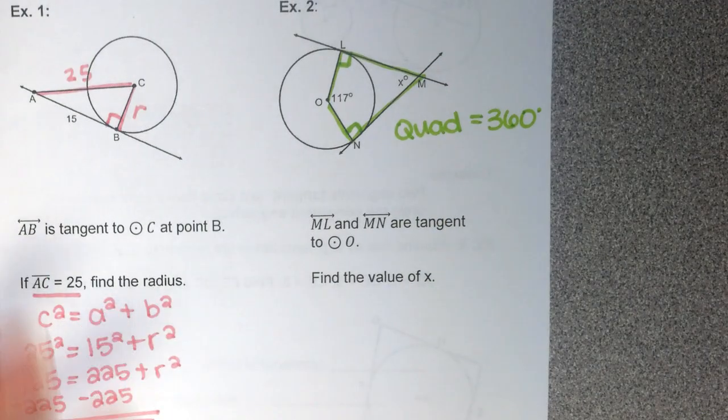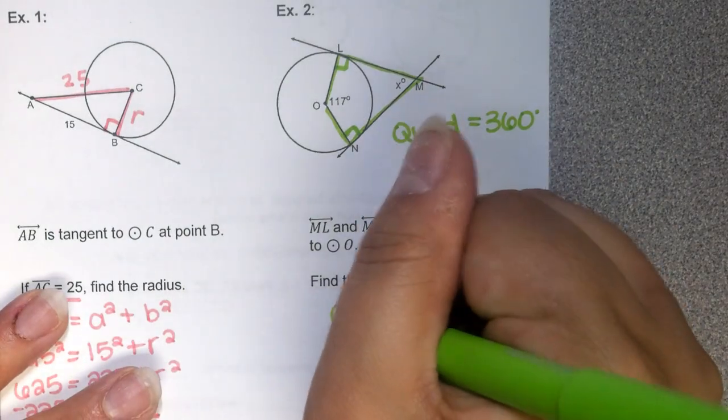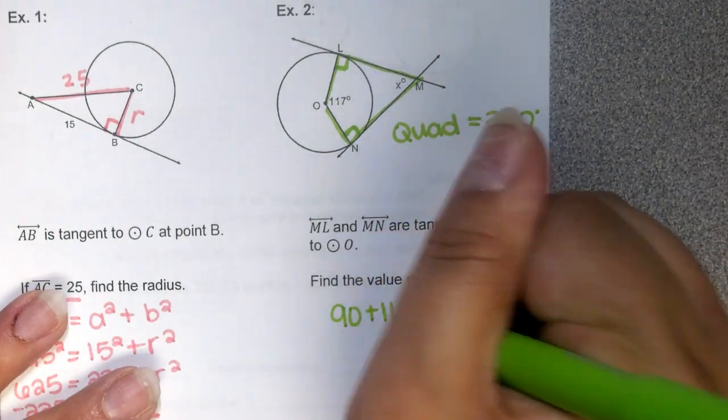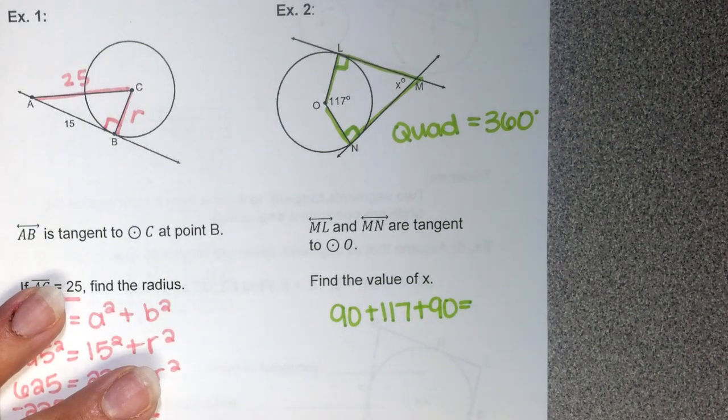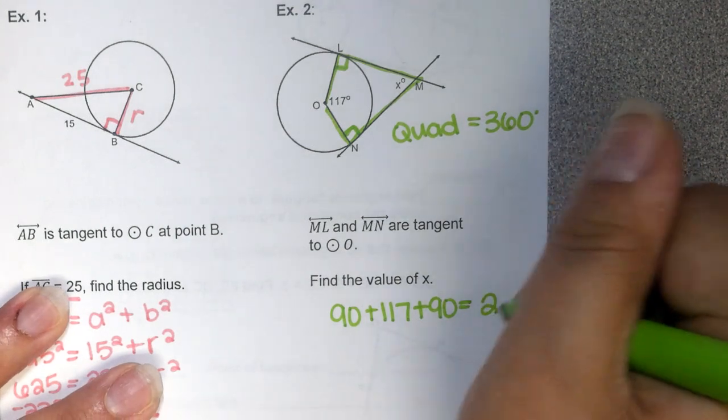Now hold on. Y'all are saying opposite angles are supplementary. That's not always true unless it's a parallelogram. But you're right, I agree. I'm just going to go with it. So do y'all agree 90 plus 117 plus 90 is what? 297.